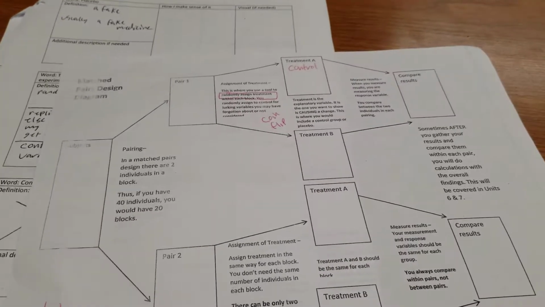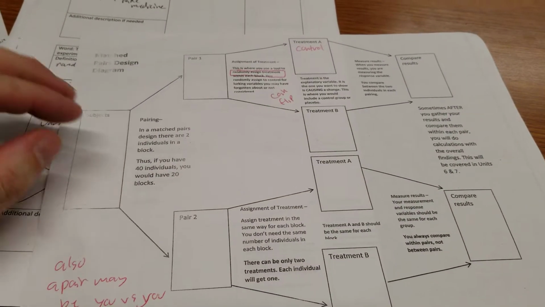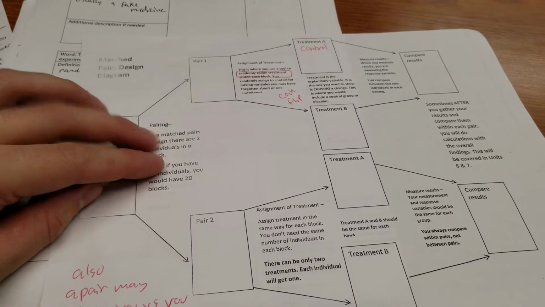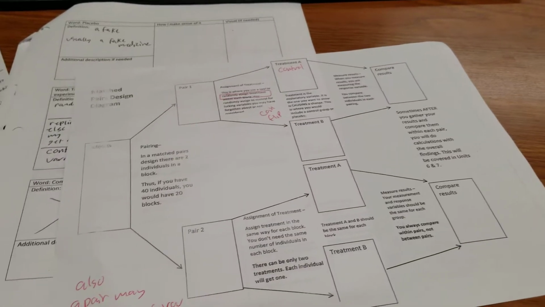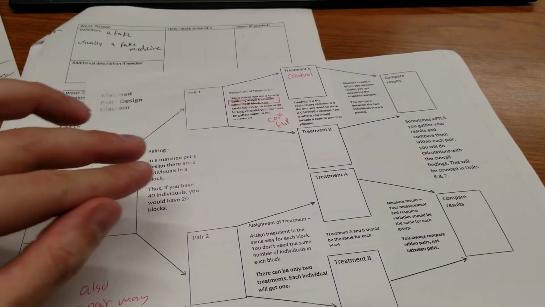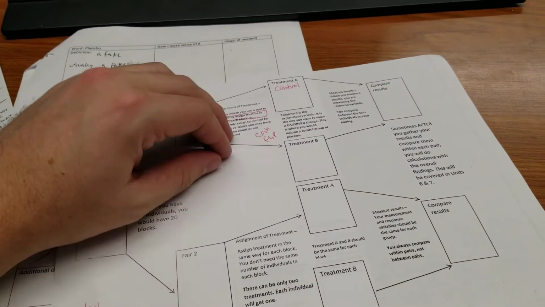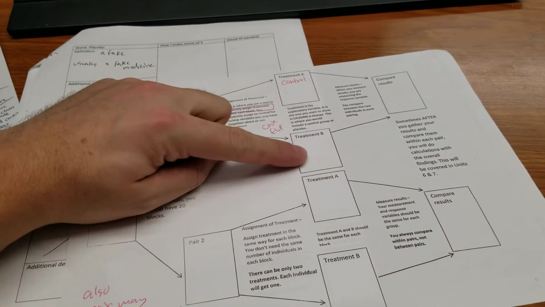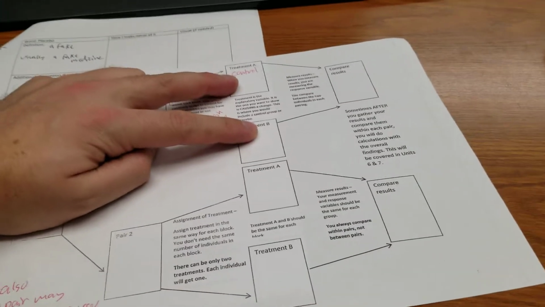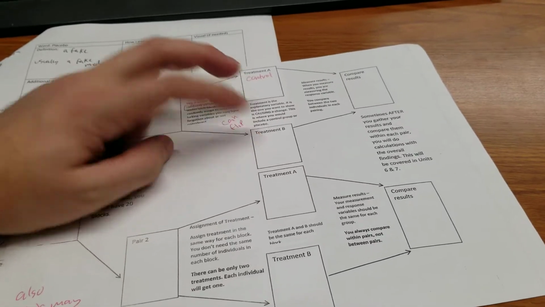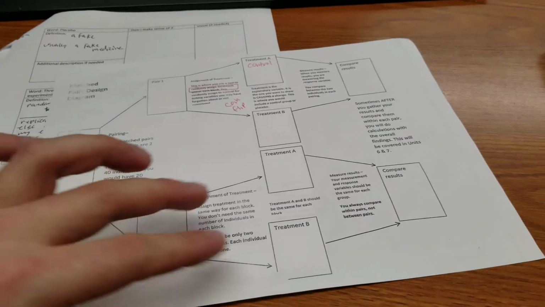And matched pairs, it looks a lot like the blocking. Really, I did a straight line diagram, but you take your subjects, you pair your subjects together. You want them like each other. This is another way to control for lurking variables. You want them like each other, and then one member of the pair gets one treatment, the other member of the pair gets another treatment. You must randomly assign treatment, so coin flip it. If you get heads, you get the treatment A. If you get tails, you get treatment B. Then you compare within the pair. And you do this for every single pair.